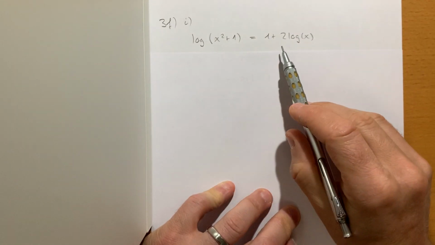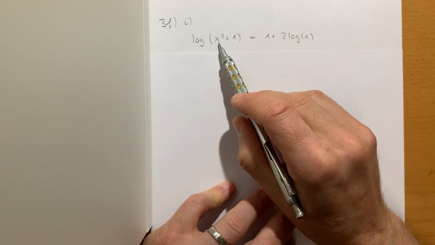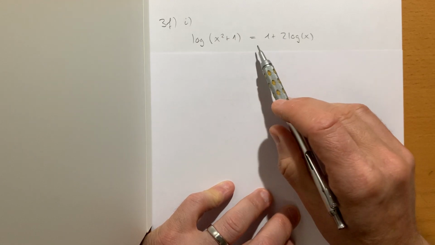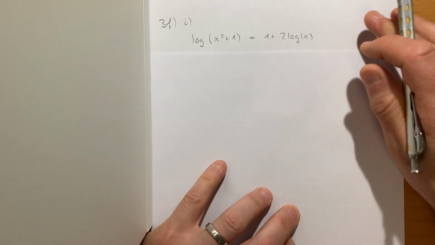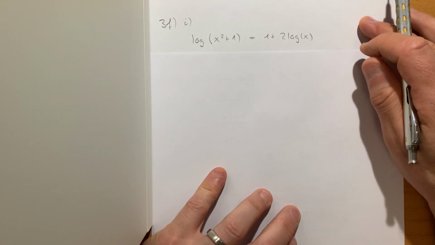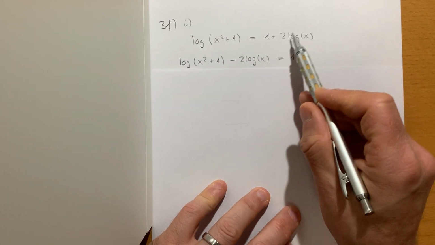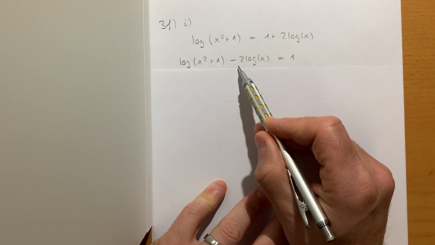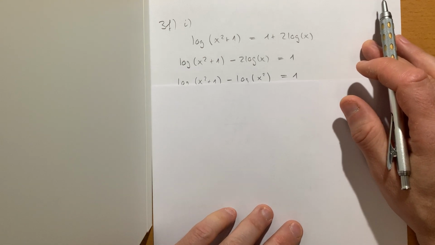So we have this equation: log to the base of 10 of x squared plus 1 is equal to 1 plus 2 times the log of x. Okay, what do we do? Well, we subtract this quantity on both sides, so we get this. And why do we do this? Because we want to write the logarithm as one single quantity.